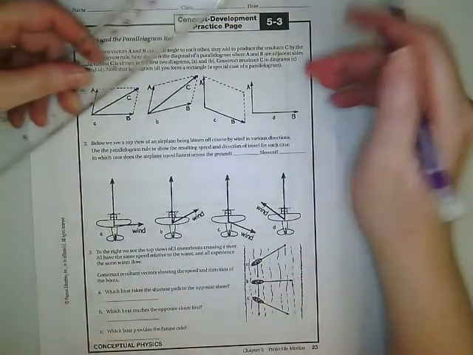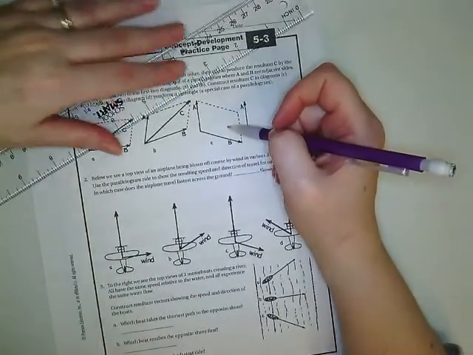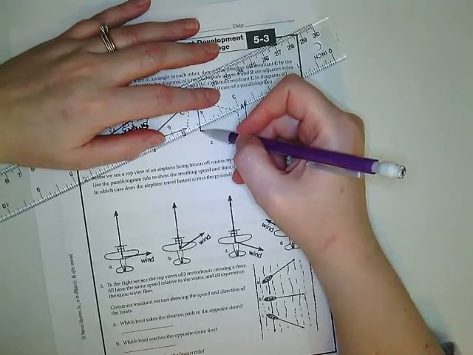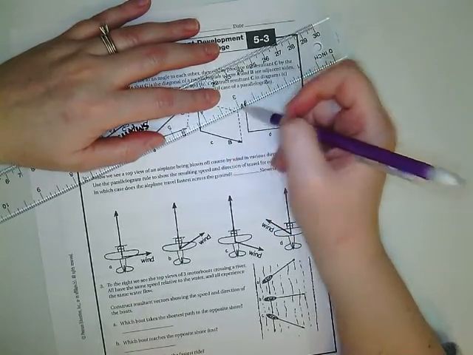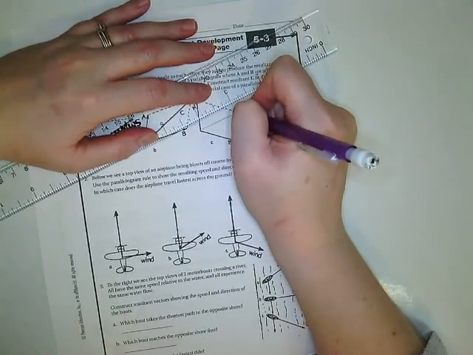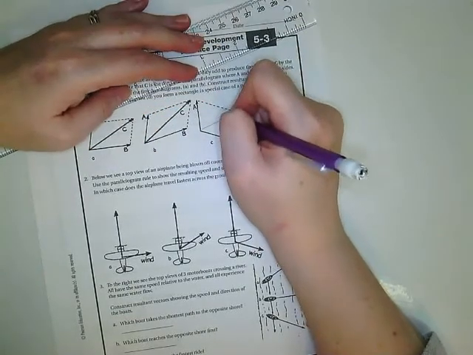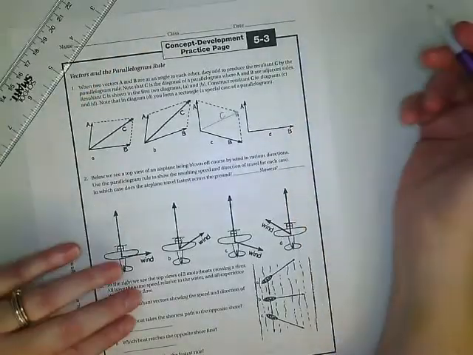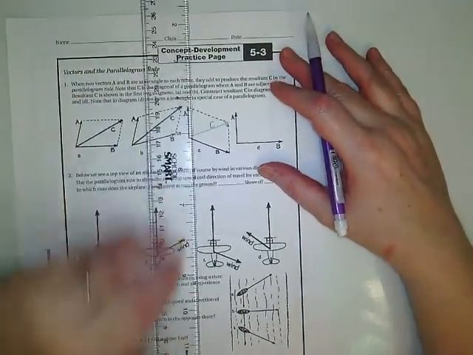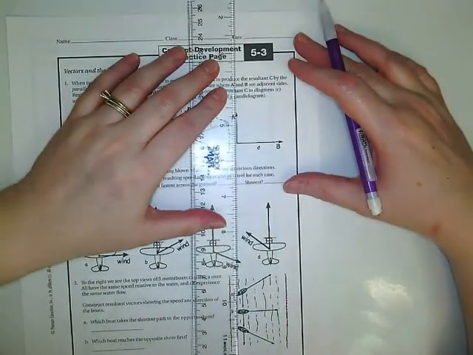So just like the other ones, right, our resultant is going to go from where our two vectors originate to kind of the opposite side. So here is my vector C, which is my resultant. For this next one, I have to draw those parallel ones first, right?